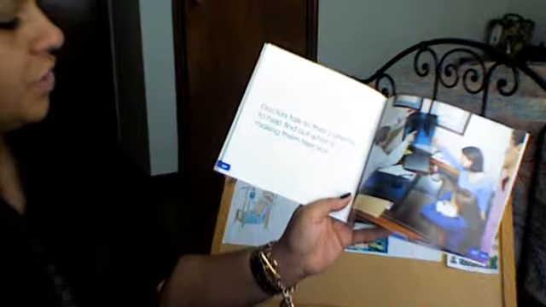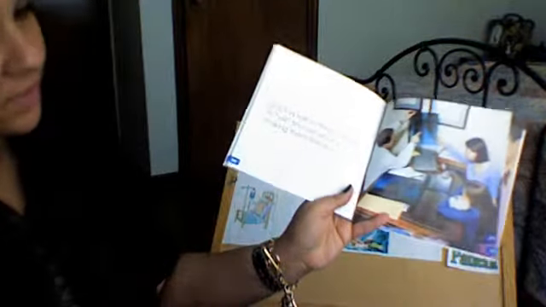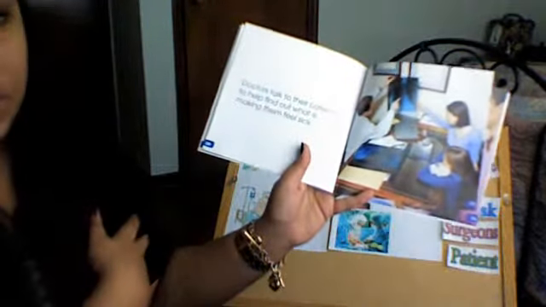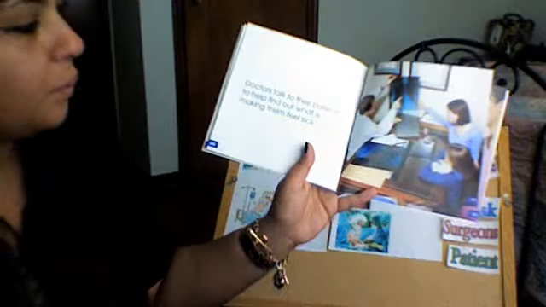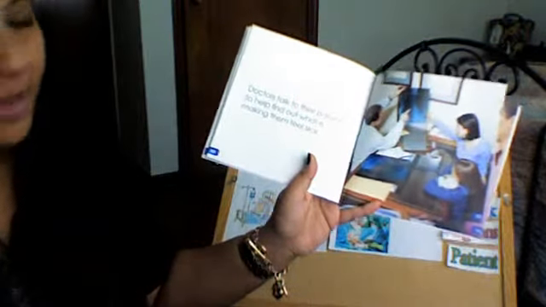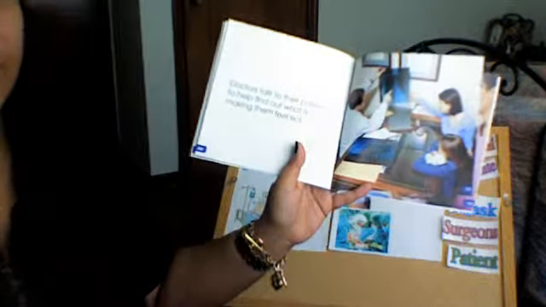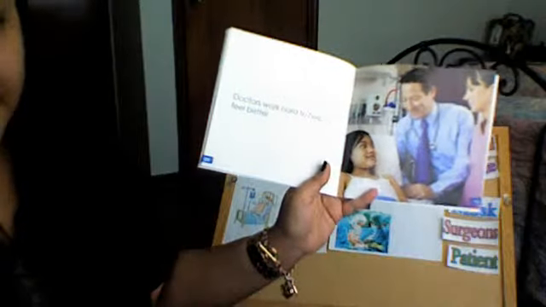Doctors talk to their patients to help find out what is making them feel sick. So now patients was our keyword on the last page. And what I would do at this page is ask the children to maybe identify which side the patients are sitting on and which side the doctor is sitting on, just to see if they know who are the patients and who is the doctor within this picture. Doctors work hard to help us feel better.